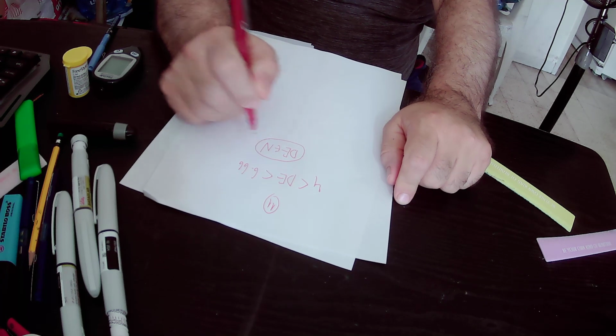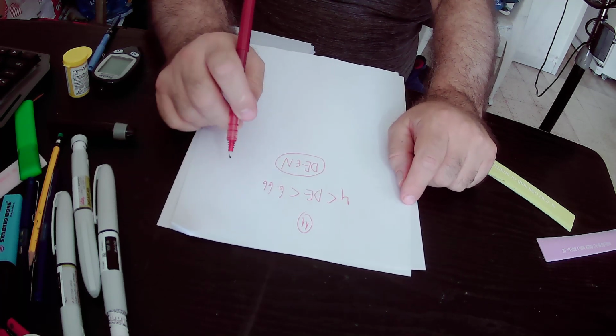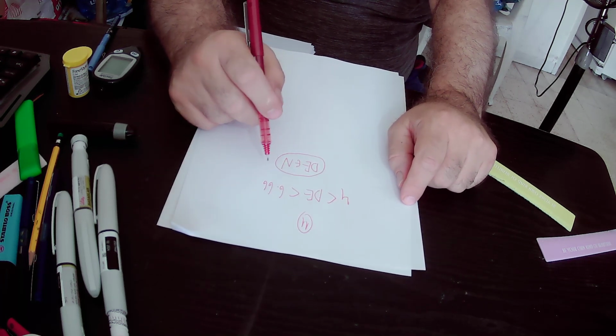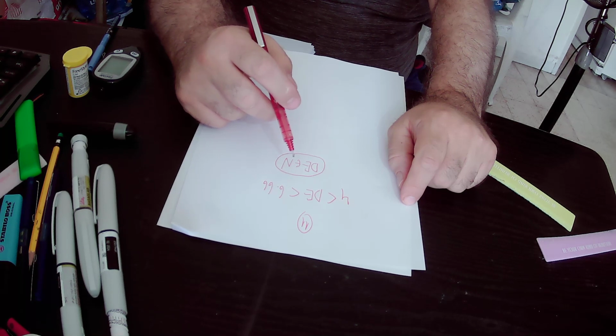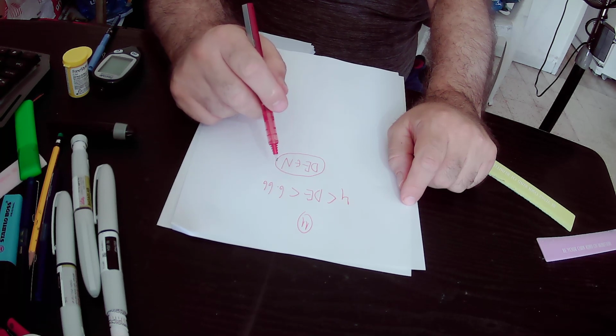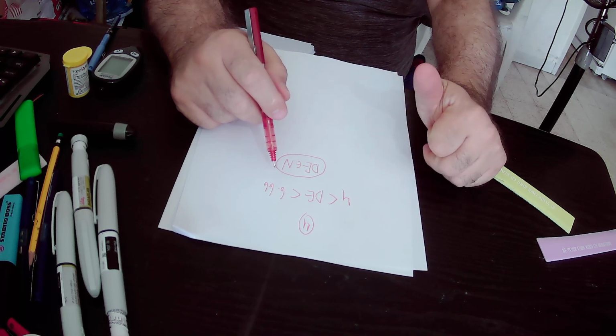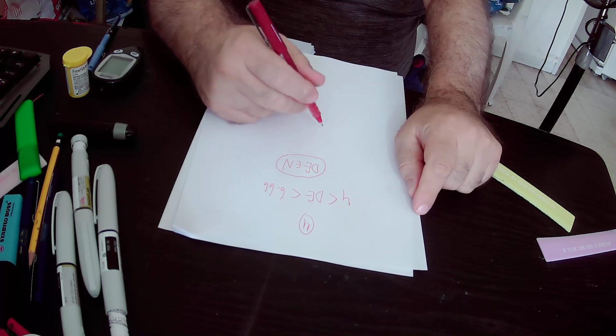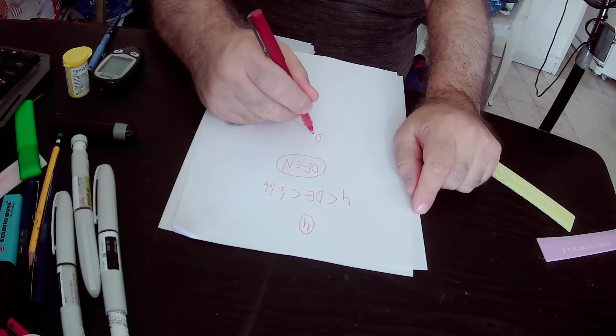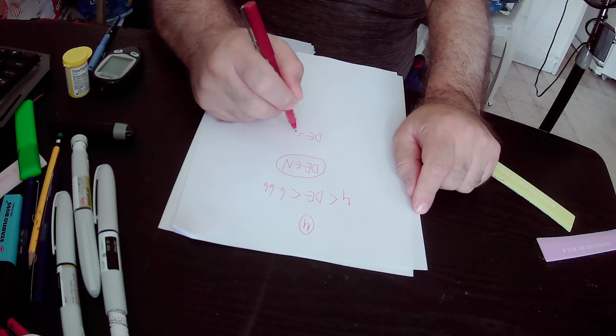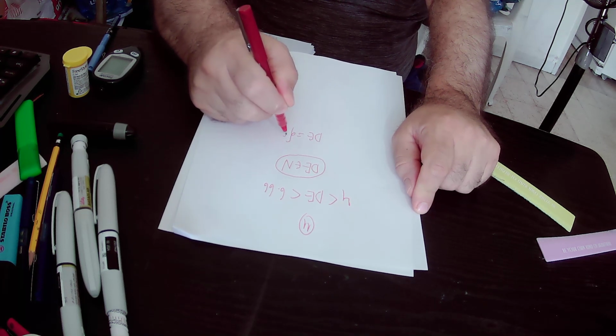Okay, so which natural numbers do we have that are greater than 4 and smaller than 6.66? We have 5 and 6. So DE can be equal either to 5 or 6.